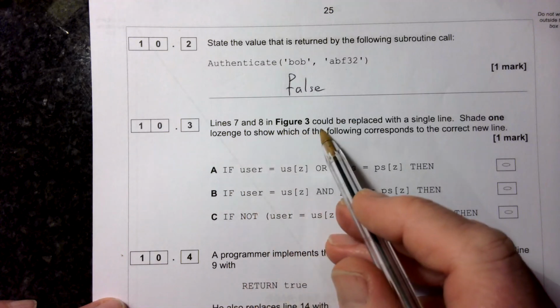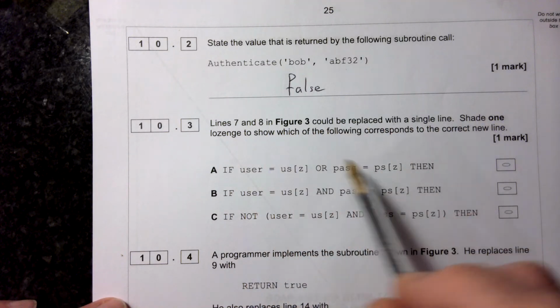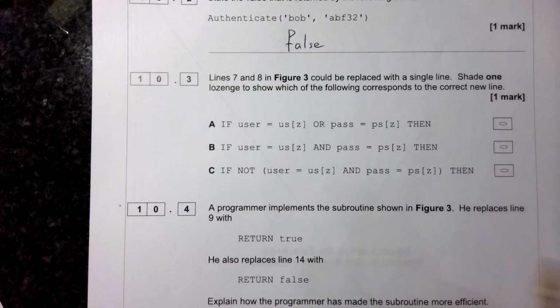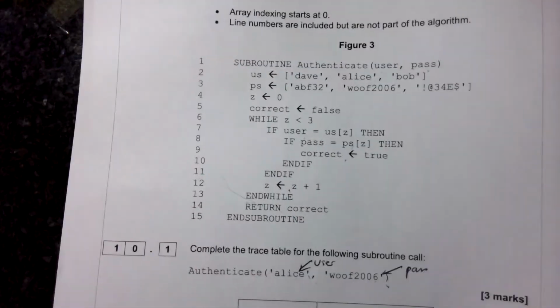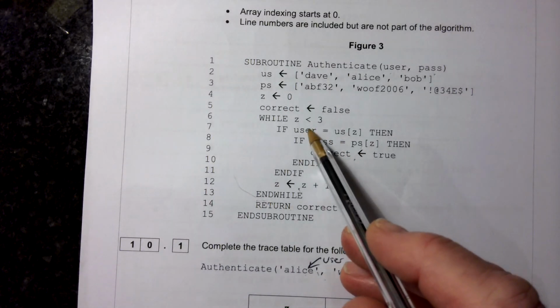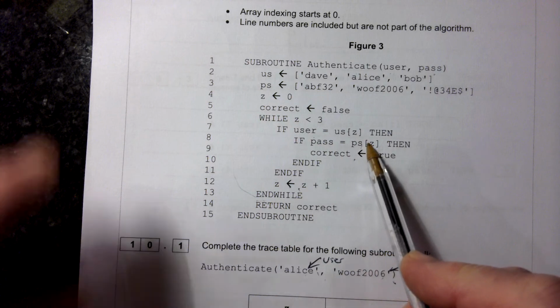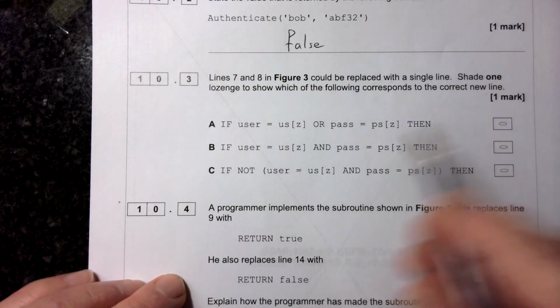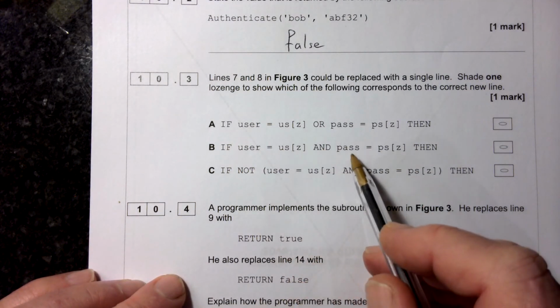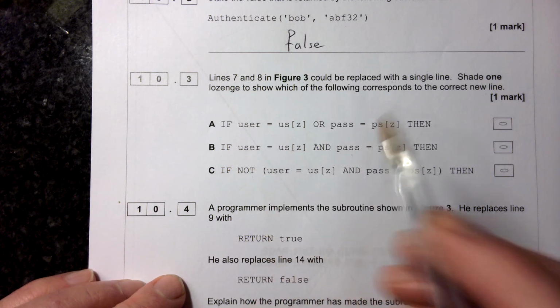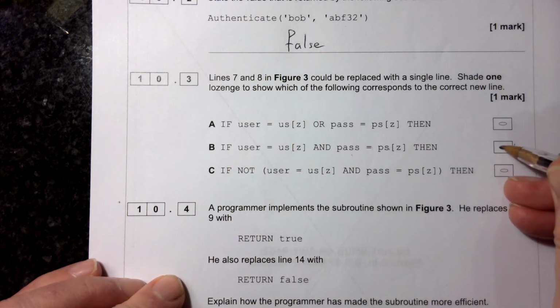Lines 7 and 8 in figure 3 could be replaced with a single line. Shade 1 lozenge to show which is the correct new line. Right, let's think about it. It's only going to accept you in here if you match here and you match there. So this is something where both of them have to be true to be correct. So it must be if user is that and pass is that. There's no nots in there, so it has to be one and the other. So it's the one with an AND in it.